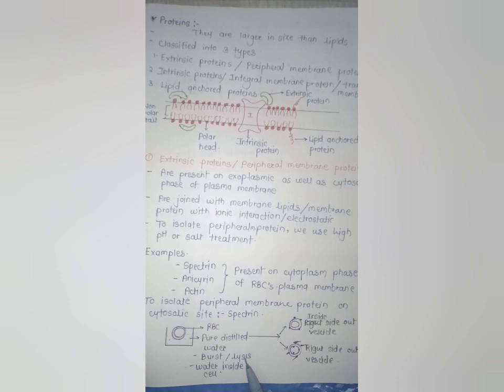For example, spectrin, ankyrin, actin. These are all present in the cytoplasmic phase of the RBC's plasma membrane. We take RBC as a model cell. To isolate the peripheral membrane protein on the cytosolic side, that is spectrin, we take a beaker in which we place RBC cells, and in the beaker we pour pure distilled water. Due to osmosis, water enters the cell, it swells up and bursts, or lyses.